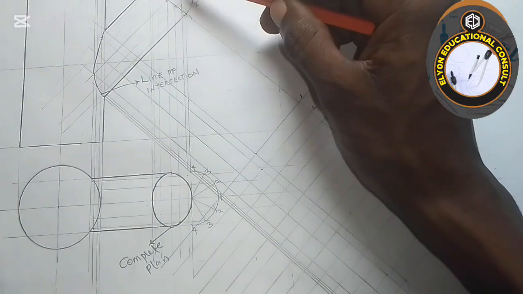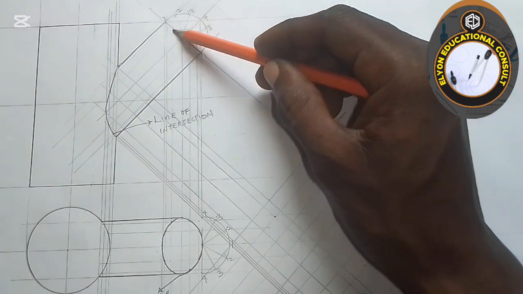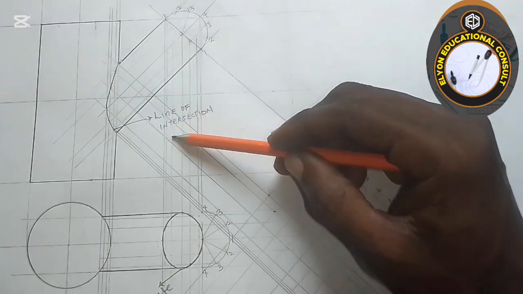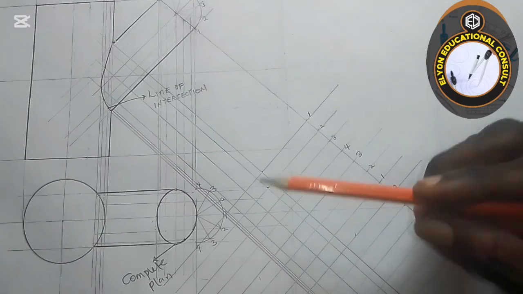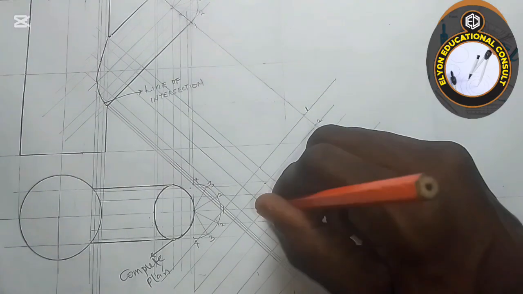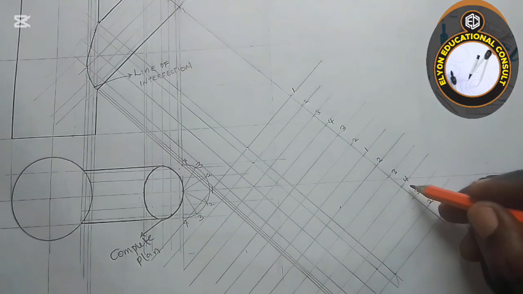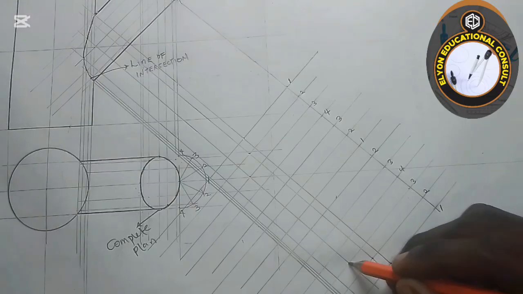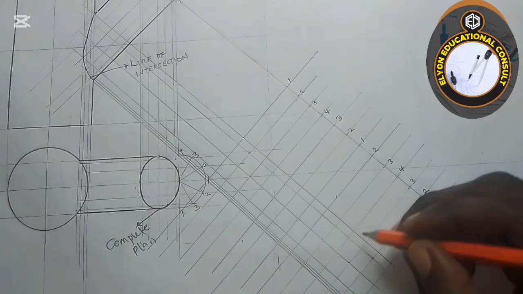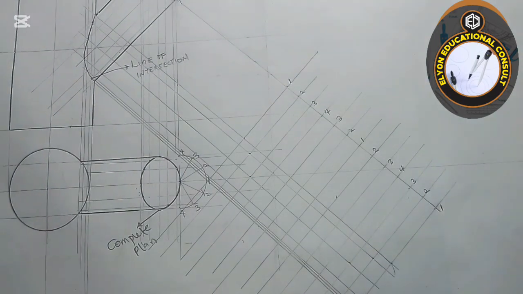The next one, 3 now. This is 3. Come this way. You can see, come this way. So 3 here. This is 3. Come here now, wherever you have 3. Next down. Leave the others out. Okay, you have that now.